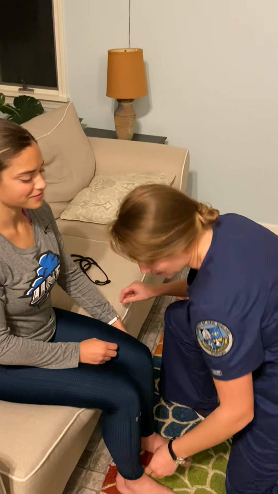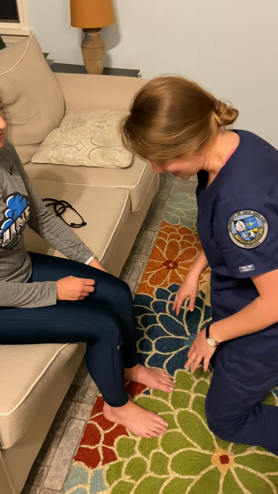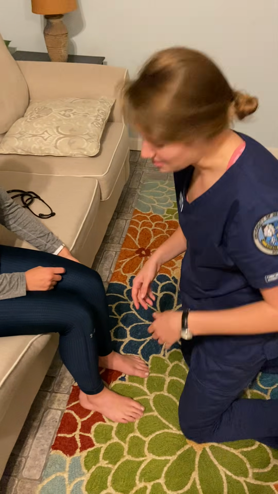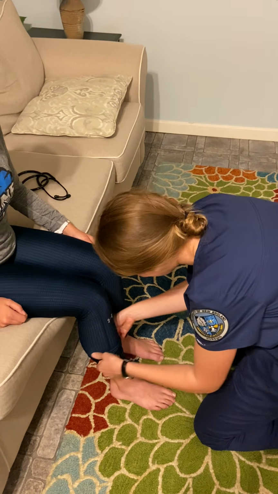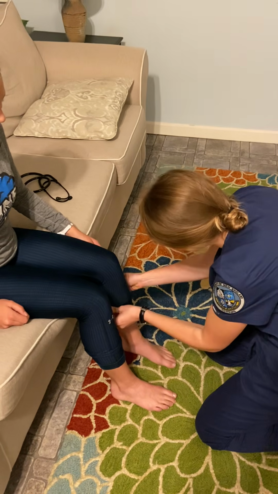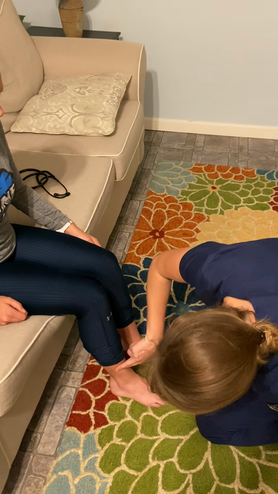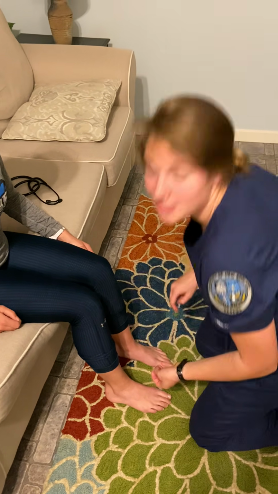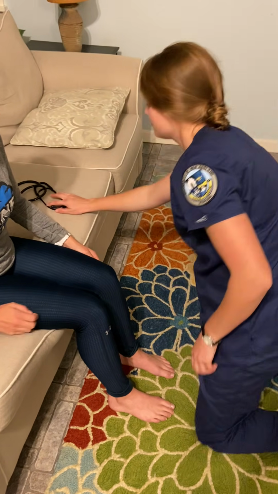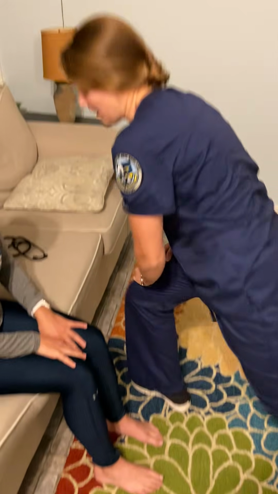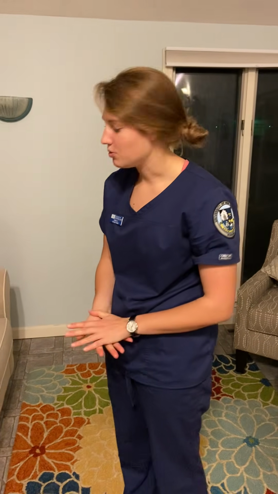While I am down at the patient's legs, I'm also going to remember to check for edema. I'm just going to roll up your pant leg for you. And the patient does not appear to have any edema. Now that I've checked the patient's cardiovascular system, I'm going to move on to their respiratory system.